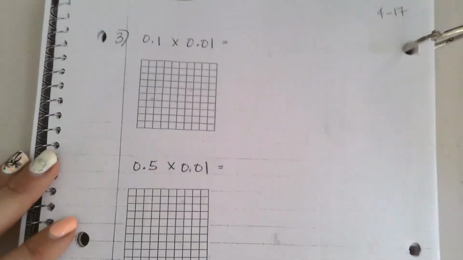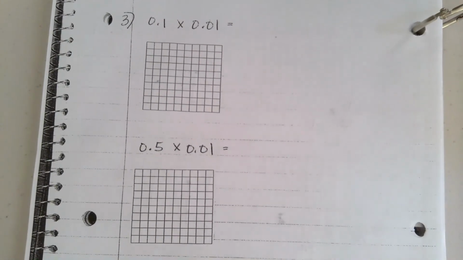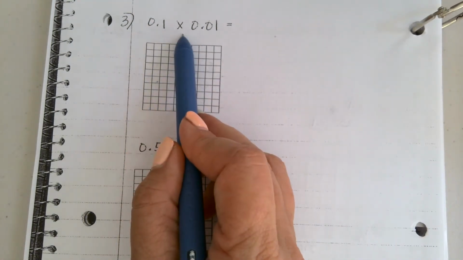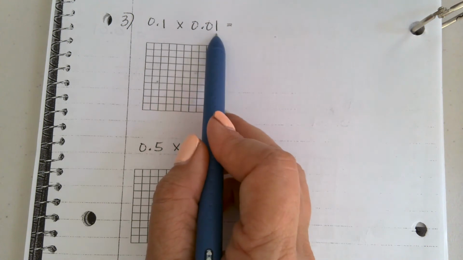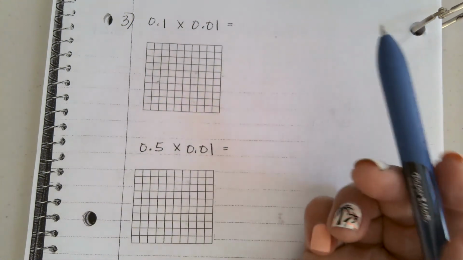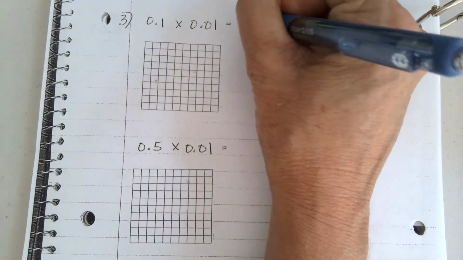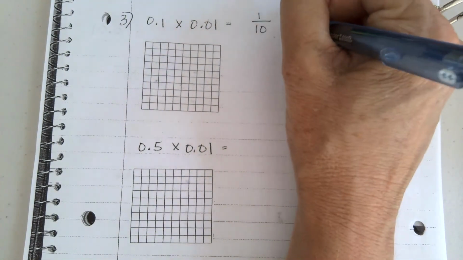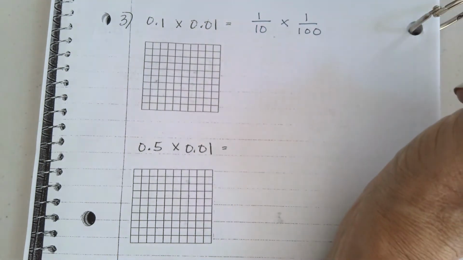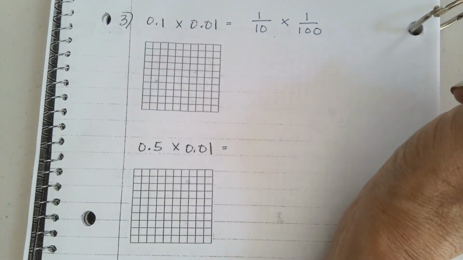Problem 3. There's 3 parts of problem 3. All right. So we have 1/10 times 1/100. So what does that look like in a fraction? Well, it looks like 1/10 times 1/100, right? So what is 1/10 times 100?